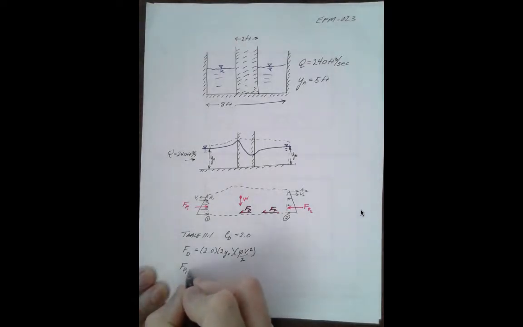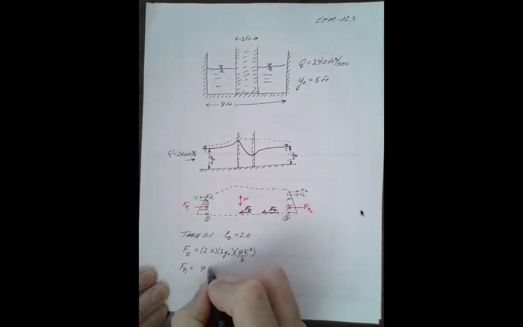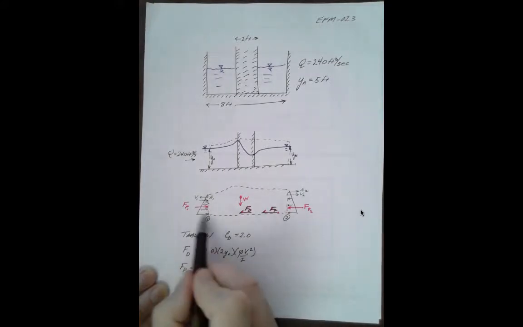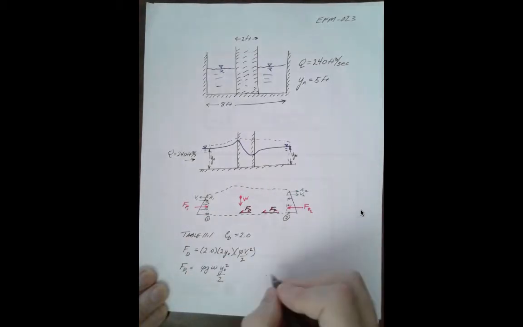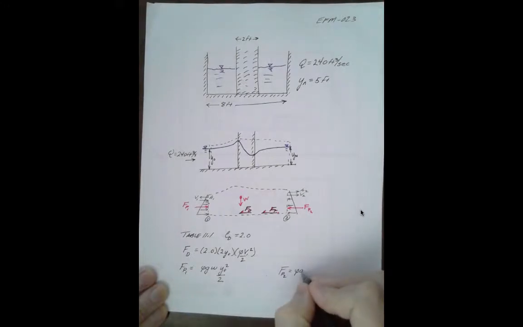The upstream pressure force is rho g times the width of flow times y0 squared divided by 2. So that's this pressure distribution. The downstream pressure distribution is rho g times the width of flow, happens to be 8 in this case, times y2, I'm calling it yn, squared over 2.